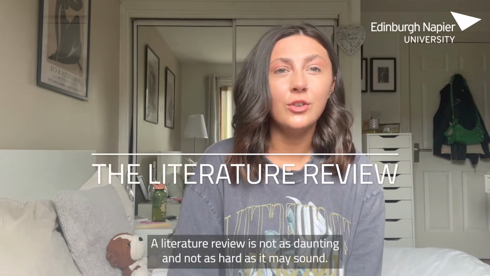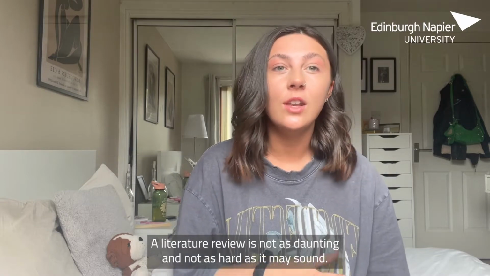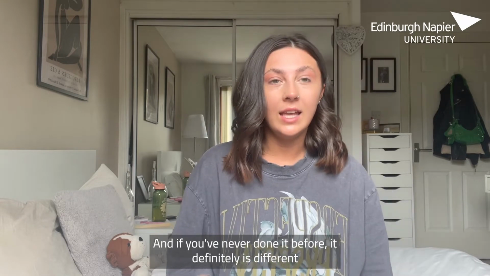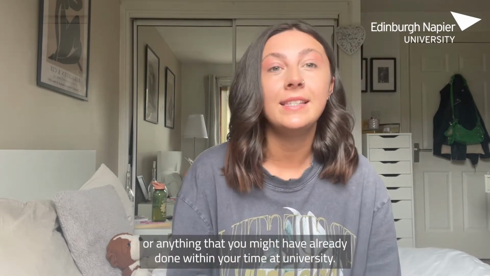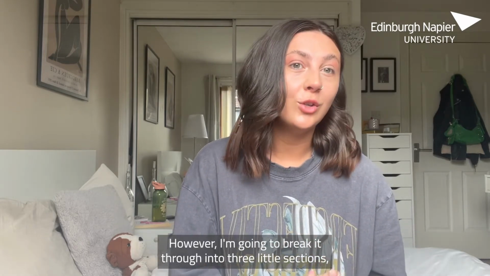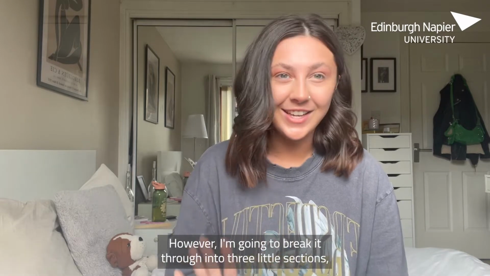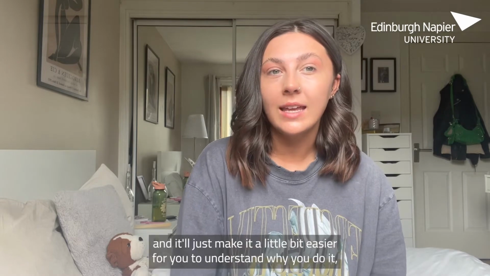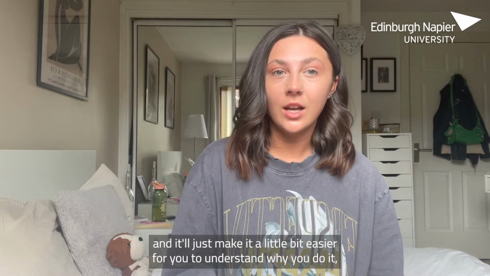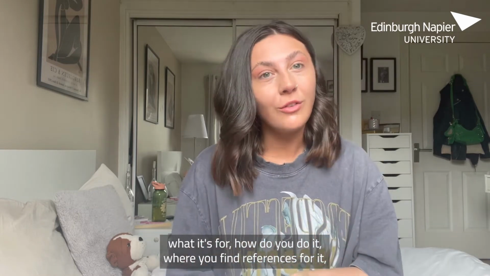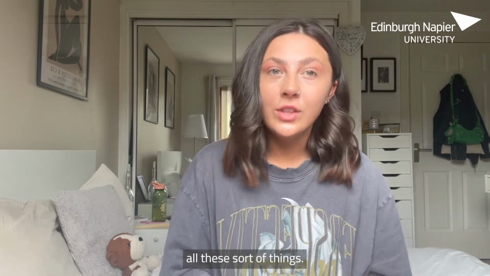A literature review is not as daunting and not as hard as it may sound, and if you've never done it before, it definitely is different to essays or reports or anything that you might have already done within your time at university. However, I'm going to break it into 3 little sections, and hopefully that's going to dissect it a wee bit more, and make it easier for you to understand why you do it, what it's for, how you do it, where you find references for it, all these sort of things.